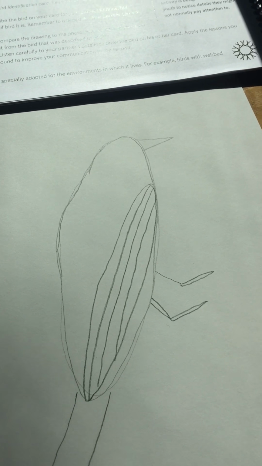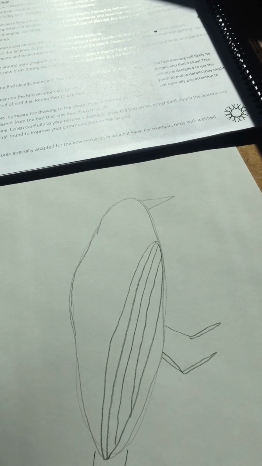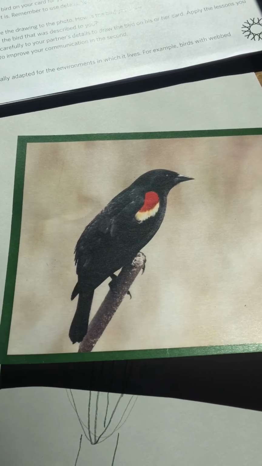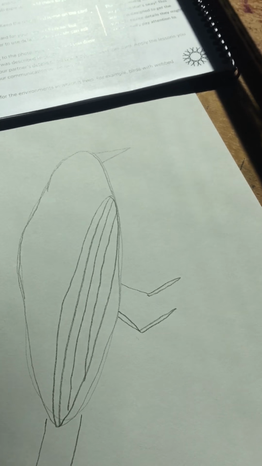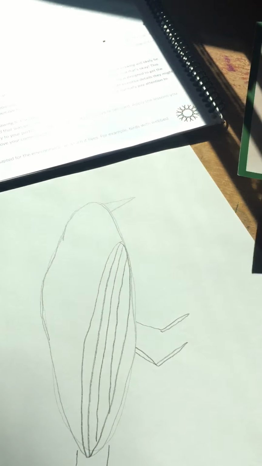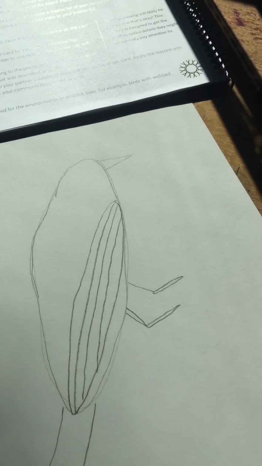Wait, that's not how this game works. Okay, so then we would switch roles. So this is the bird that I was drawing, but I didn't know where the stripes were. I mean, it was a little easier because I was kind of looking at it. This is called a red-winged blackbird. So you might look and see if these are in your area.